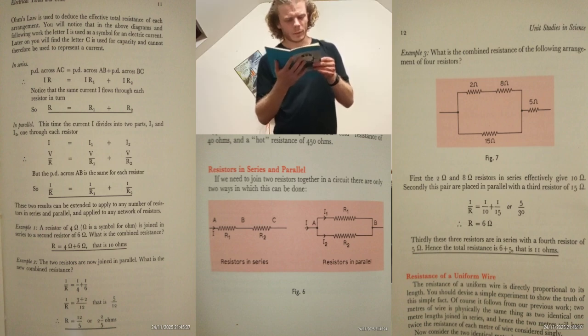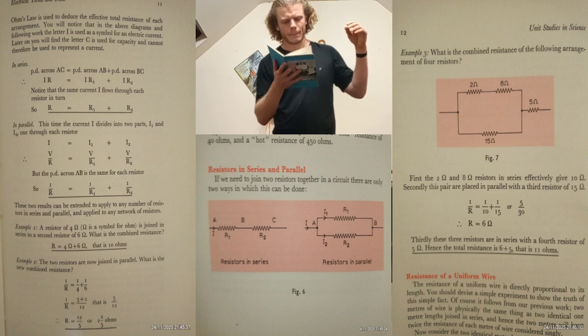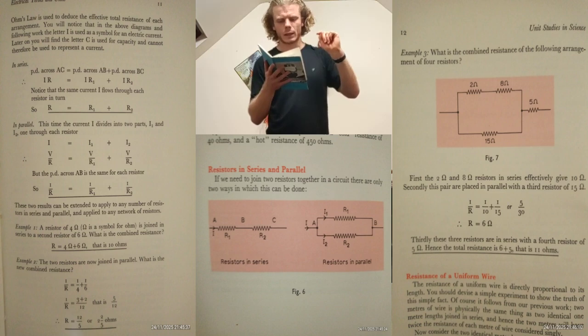First, the 2 ohms and 8 ohms resistors in series effectively give 10 ohms. Yes. Secondly, this pair, 2 and 8, are placed in parallel with a third resistor of 15. So we're losing here 15 ohms. What goes through here?